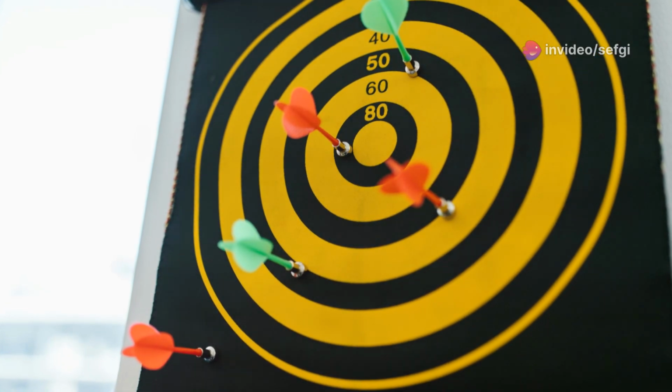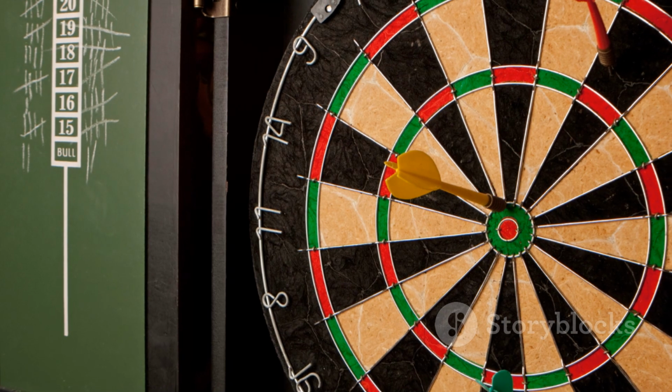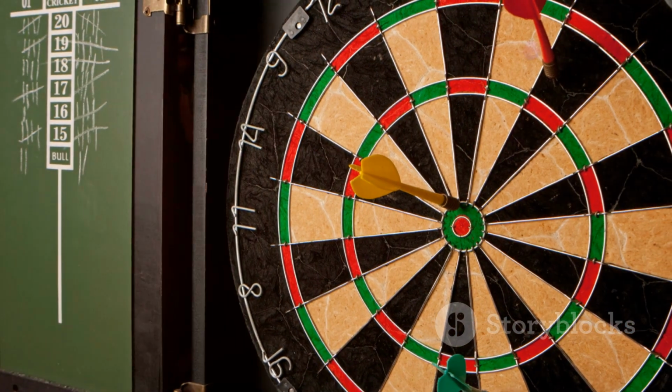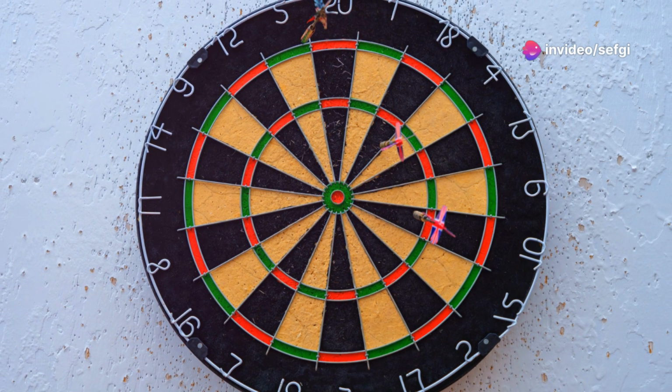Imagine you're playing darts. Accuracy is about hitting the bullseye, the exact target you aim for. Precision, on the other hand, is about consistency. If your darts land close to each other but far from the bullseye, you're precise but not accurate.